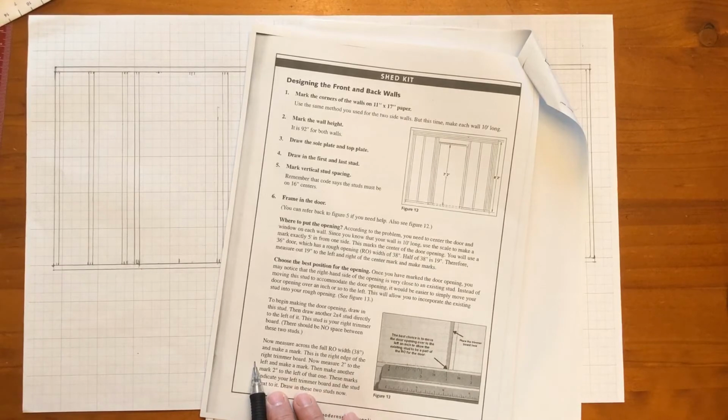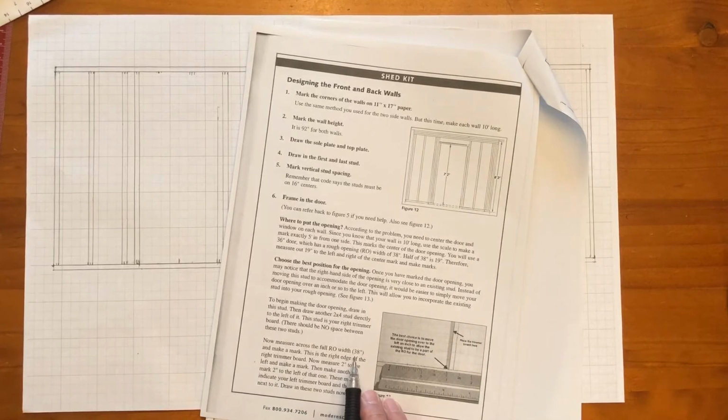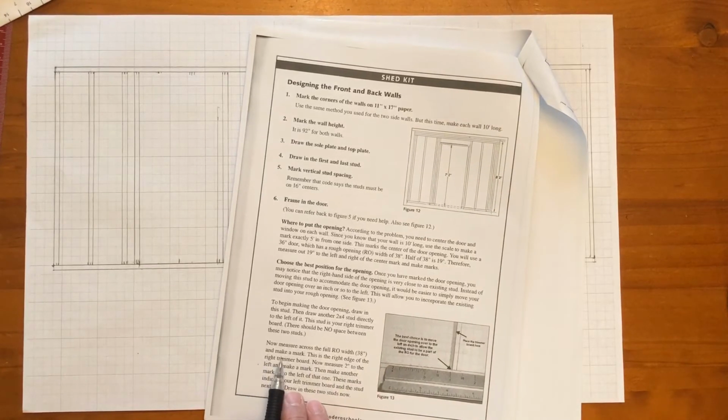Now, measure across the full roughed out width of 38 inches and make a mark. This is the right edge of the right trimmer board.